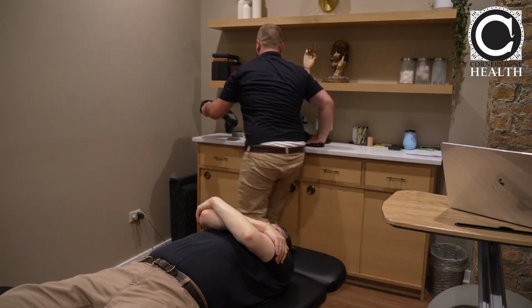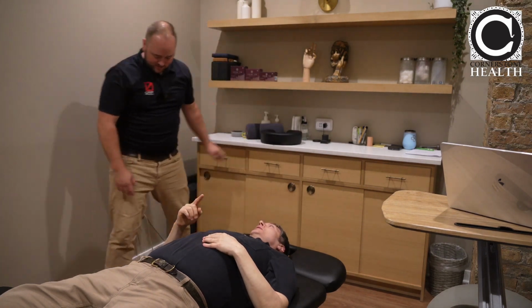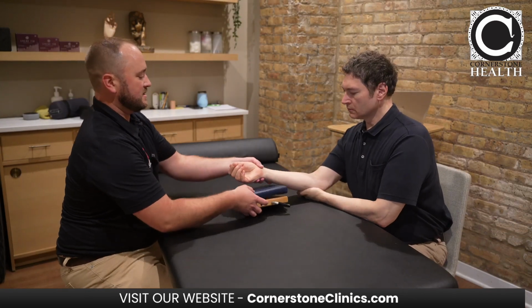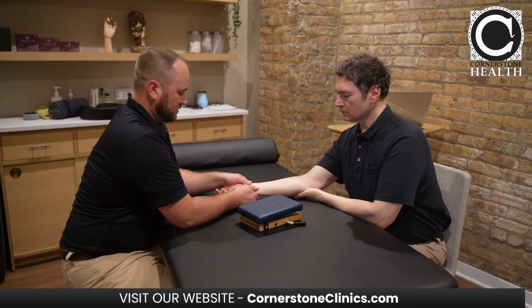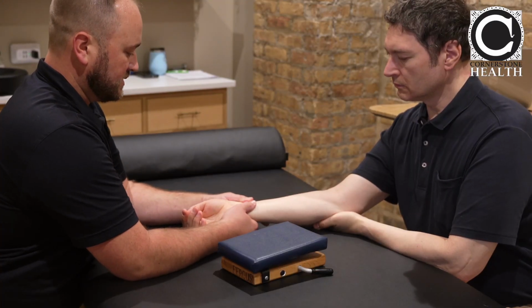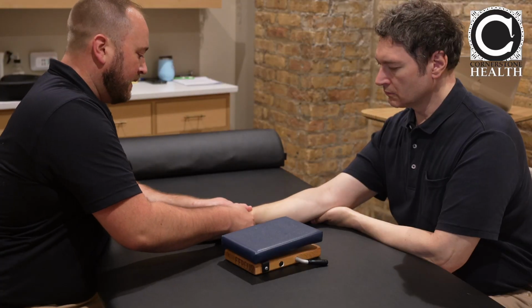And let's have you sit at the table and we'll mobilize your wrist. So go ahead and sit up and we'll bring a chair over. Okay, we're gonna take a look at the wrist now. First, we're gonna check for supination, the ability to open up the palm towards the ceiling, and for pronation.